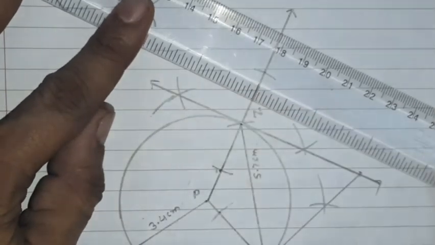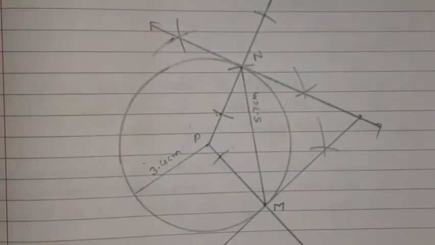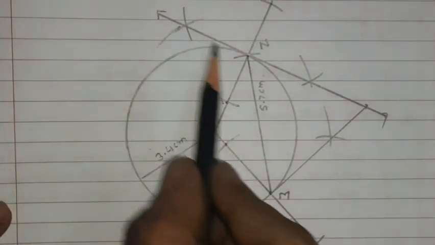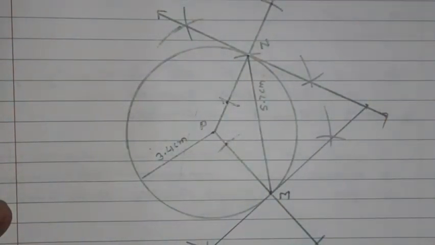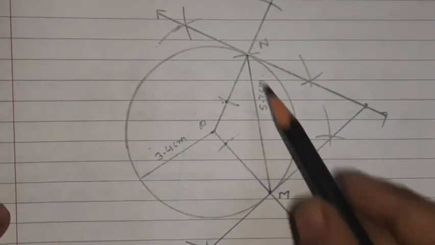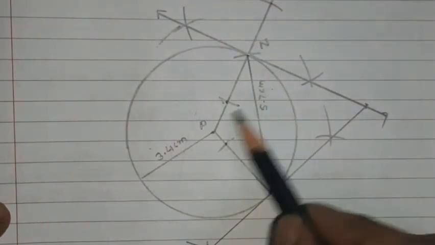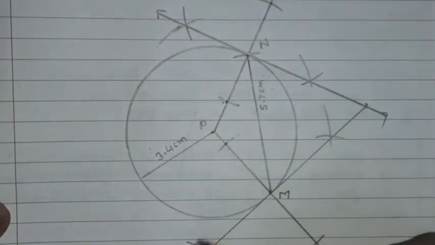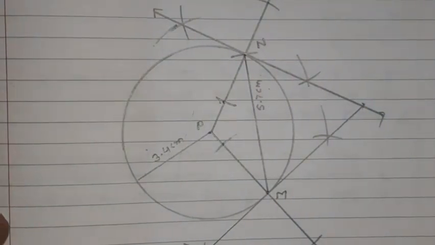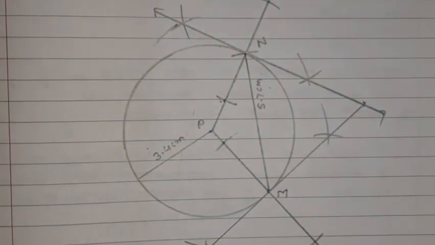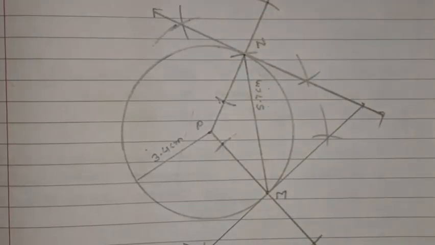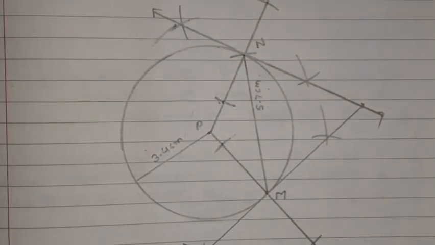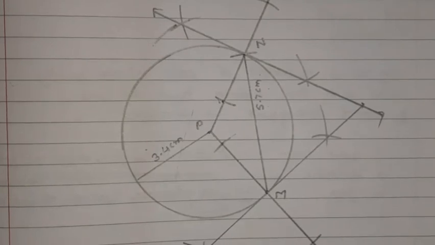Dear student, here we got two tangents. One is passing through the point N, another is passing through the point M. Got it? This is the chord of length 5.7 cm, radius is 3.4 cm. Passing through this point N and this point M, we draw the two tangents to the circle. Dear student, here we completed the construction of a tangent. We completed question number 5.